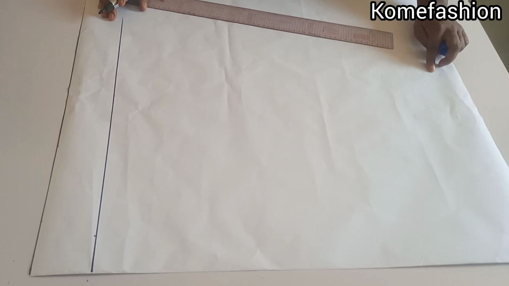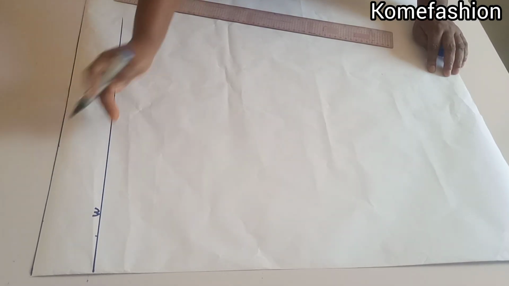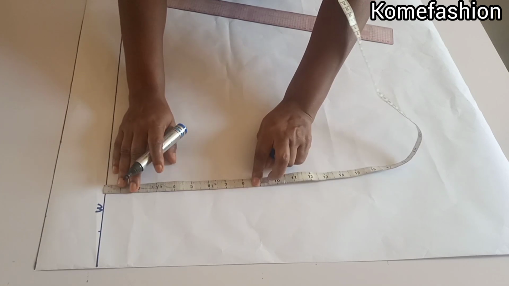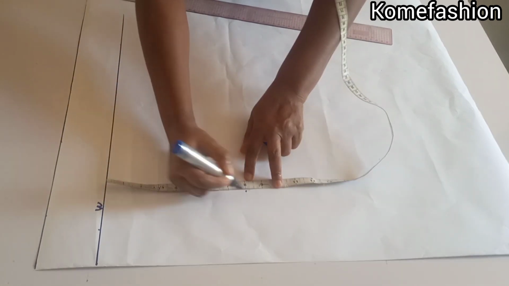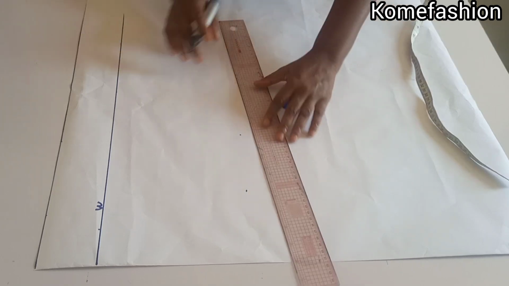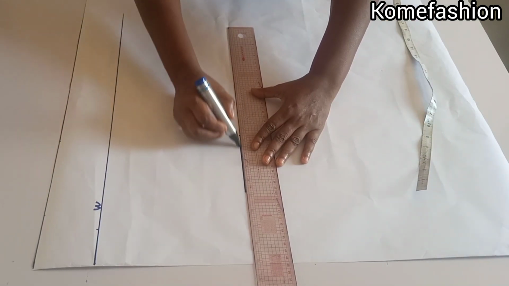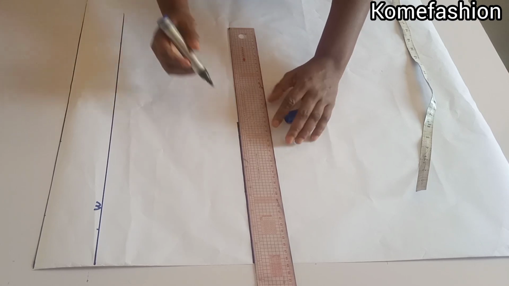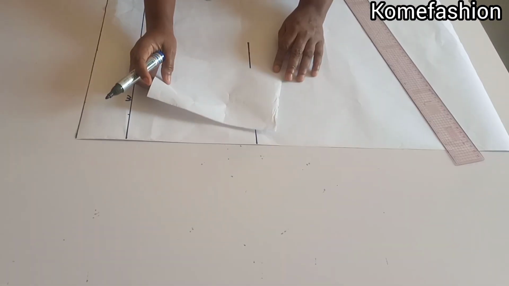After connecting the straight line, the next thing I want to do is to label that line as my waistline. Then from the waistline I will go down by 8 inches as my hip measurement, the measurement from your waist to your hip. Mine is 8 inches. So I'm going to rule a straight line on the 8 inches because that's where the hip measurement circumference will rest.